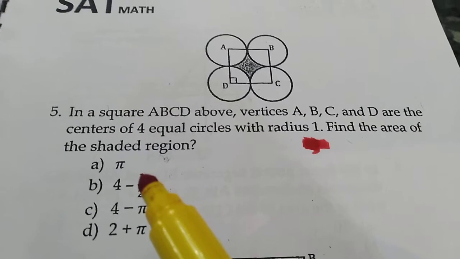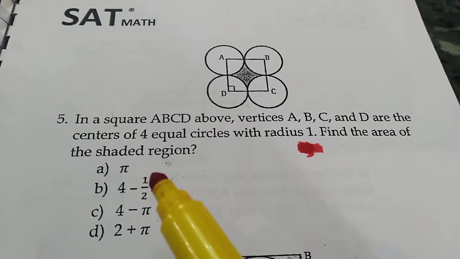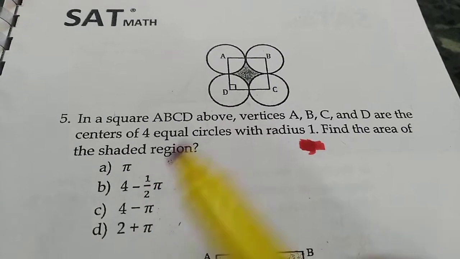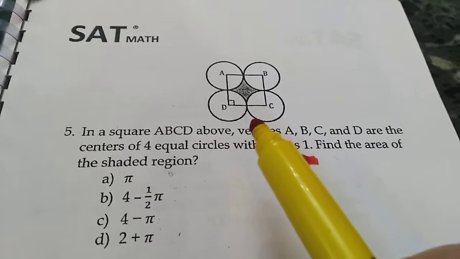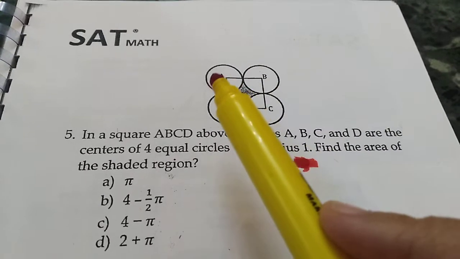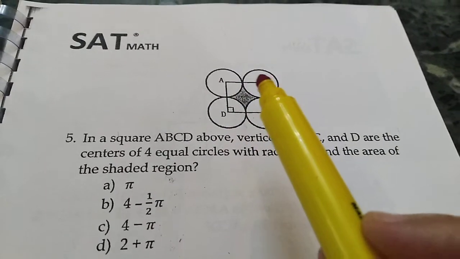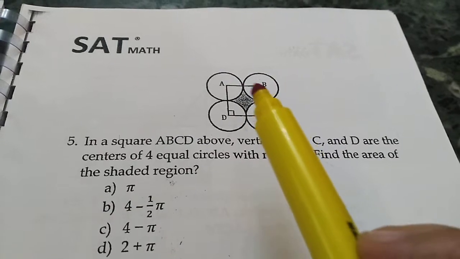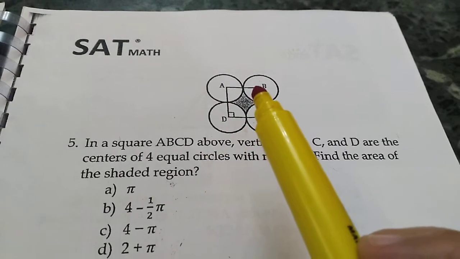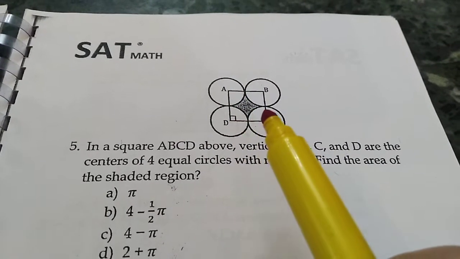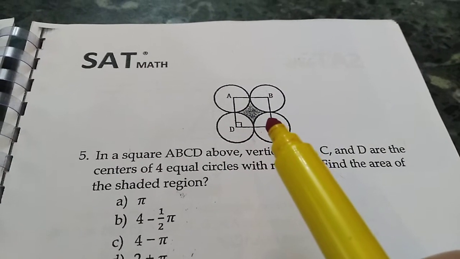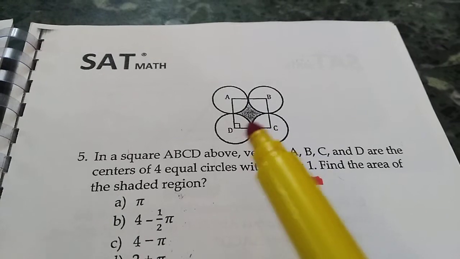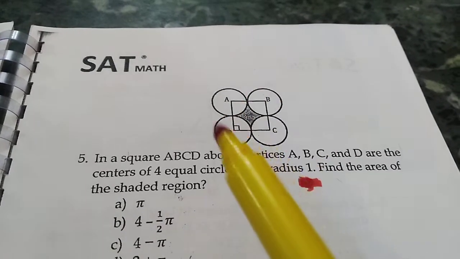Okay, what is that? It's a very easy question. How? What is the area of the shaded region? Okay, let's see what's around this area. What's surrounding this area is a small square and 4 quarters of a circle. So simply, 4 quarters of a circle, all of them equal what?